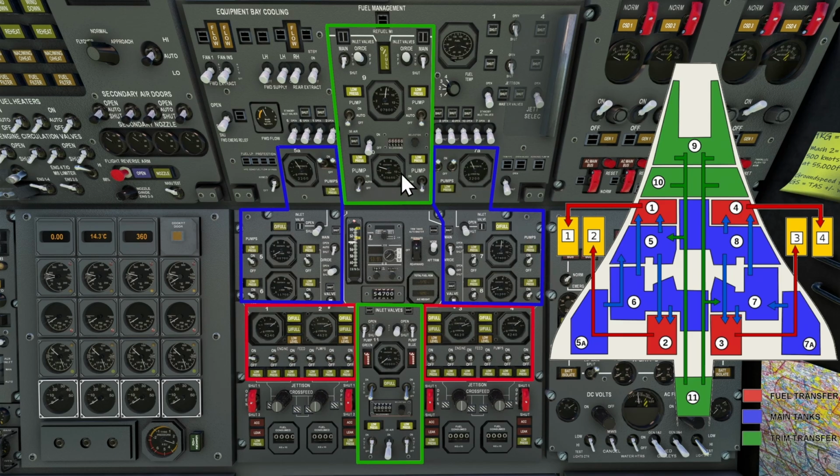And you have 2 particular tanks in that system, 5A and 7A, which are located here on the top of the panel, which are actually located at the back and on the outside of the wings. And these tanks will have to be emptied during supersonic flight. Then we have the green system, which is the trim transfer system. On the back, tank 11, and in front, tanks 10 and 9.